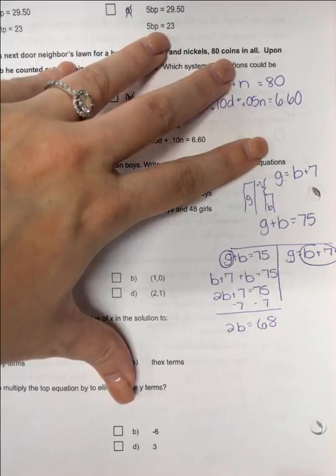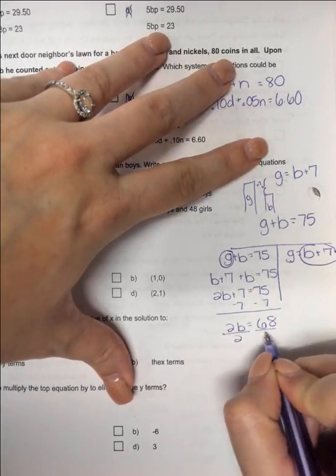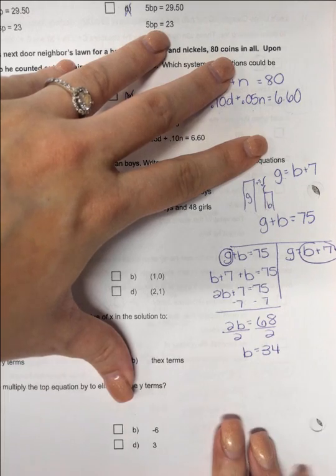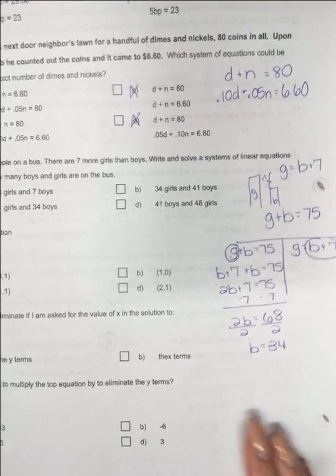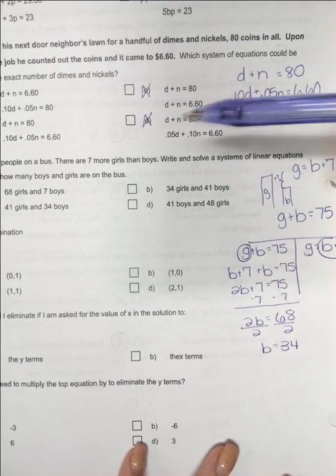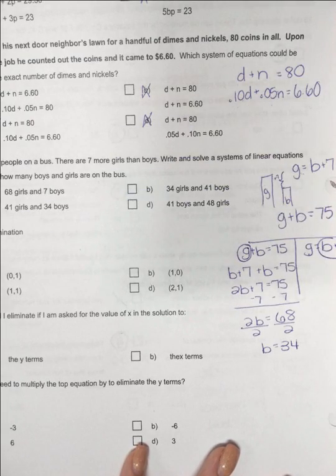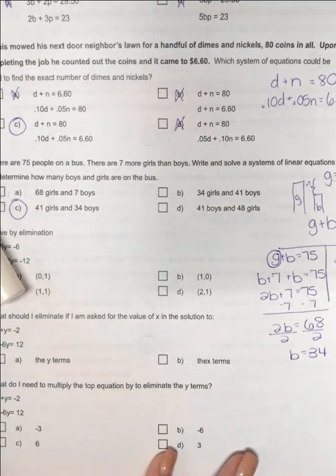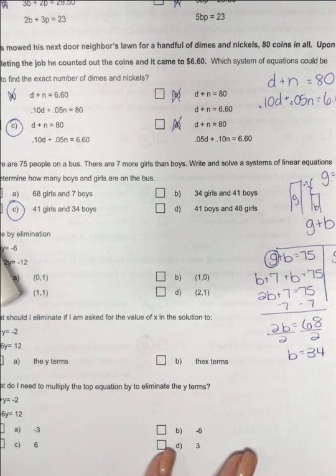Yeah, that's right. Divide by 2, divide by 2. So B equals 34. So 34 boys. Looking up here, are there any of them that have 34 boys? This one, right here. Now, you could just check it, okay?